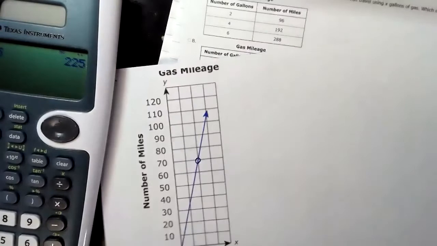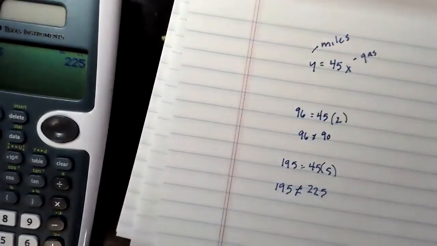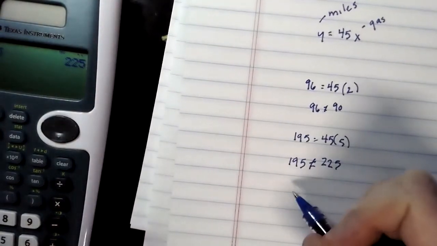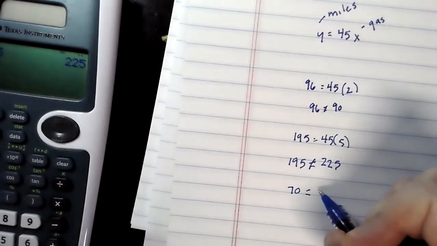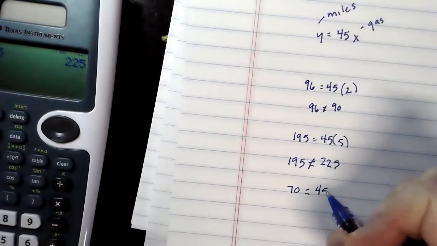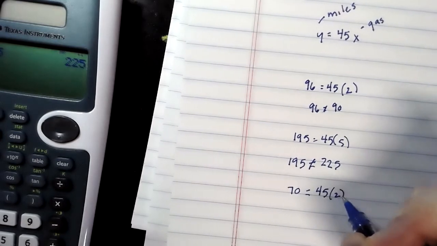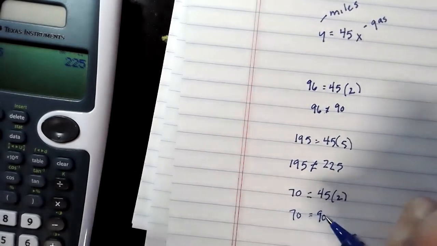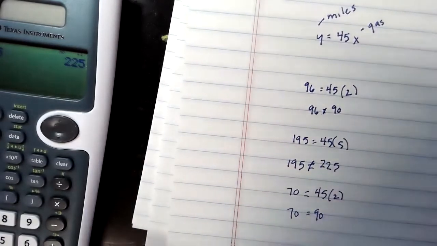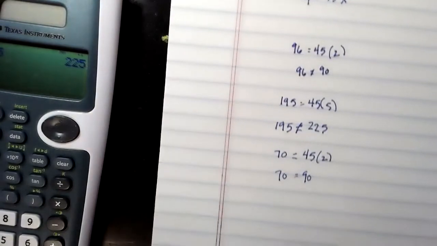And again, we're just going to redo that equation with those numbers. We had 70 miles equals 45 times 2. That's 70 equals 90.